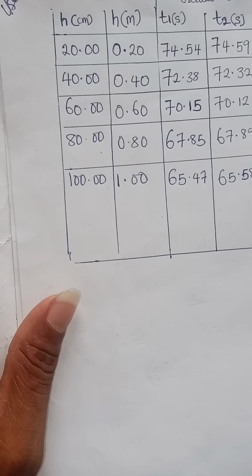Then we are asked to obtain our readings. Now, when you look at this, it says plot a graph of h against t squared, determine the slope, determine the intercept, evaluate k, which is equal to this. Now, look at this.